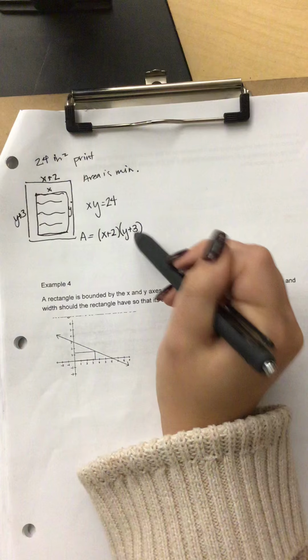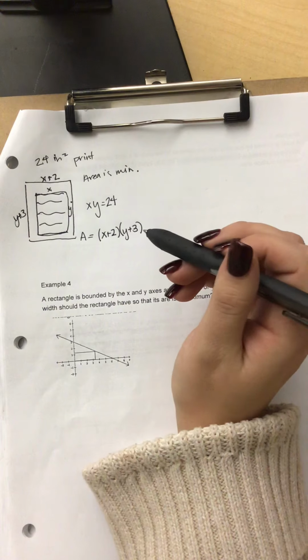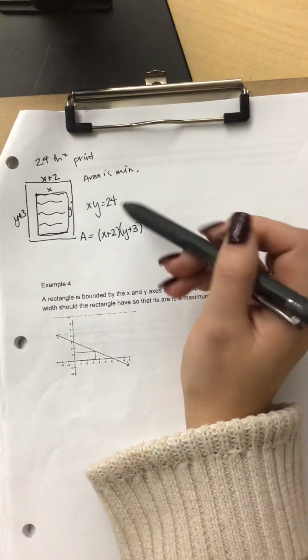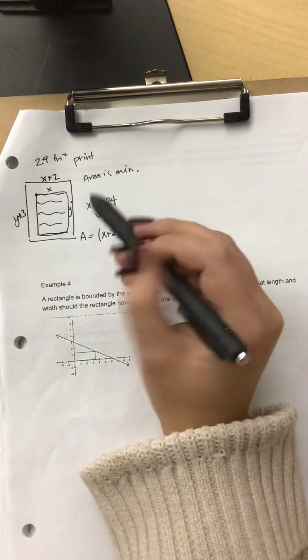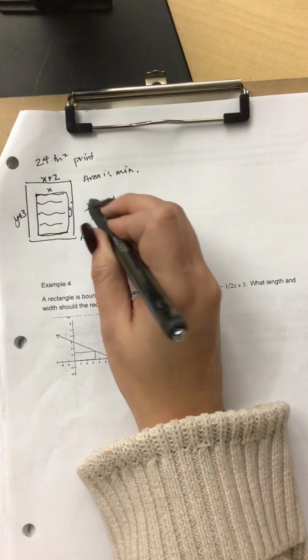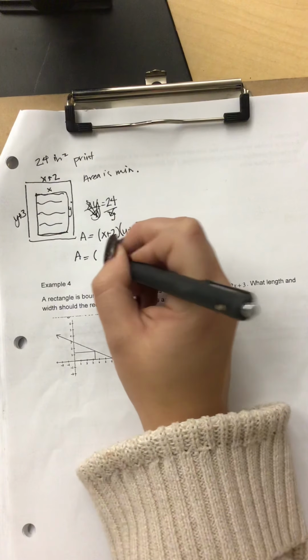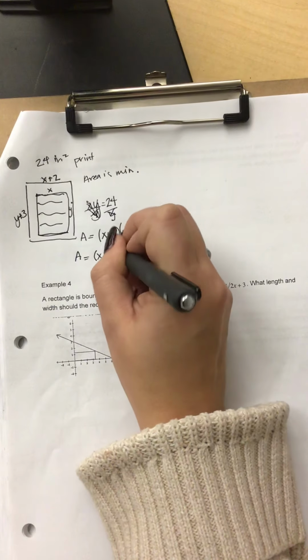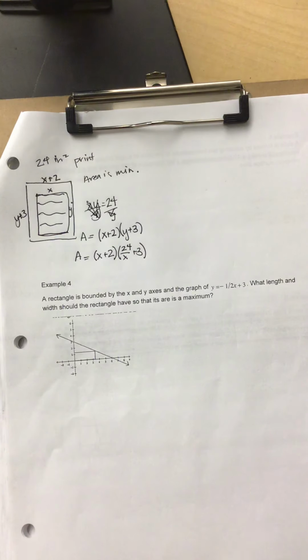And this is a function I'm trying to minimize here. But the problem is I have it in X and Y. What should I do? I have X and Y. I want only X. So I gotta solve for Y here. So Y is just 24 divided by X. So I'm gonna put that here. Now what do I do?